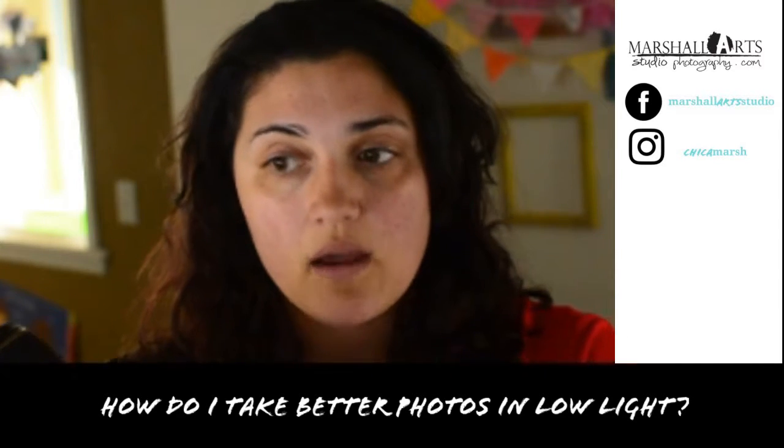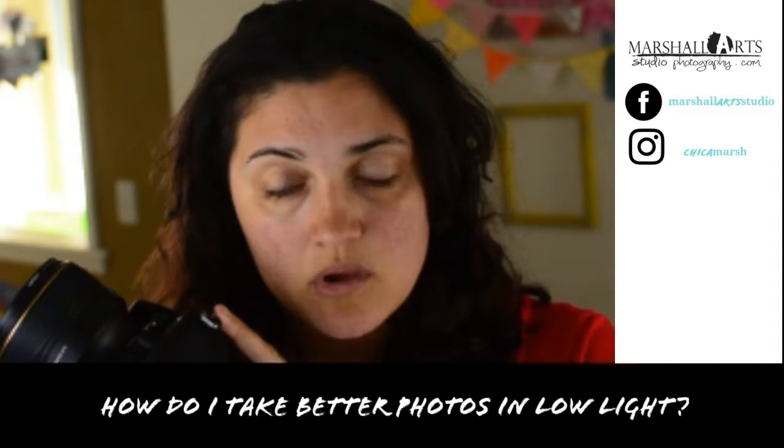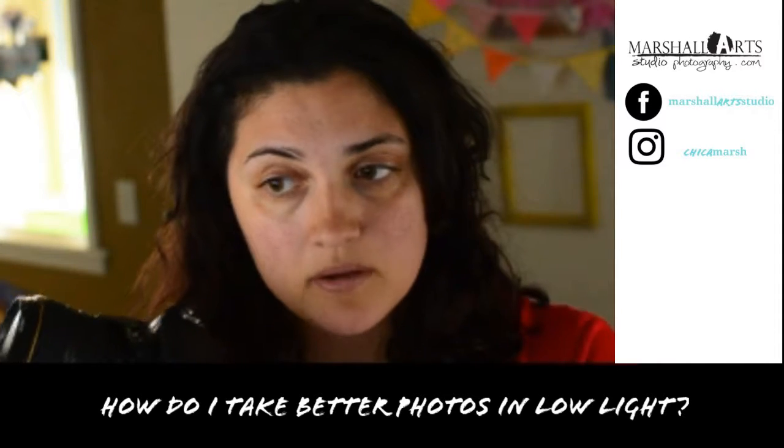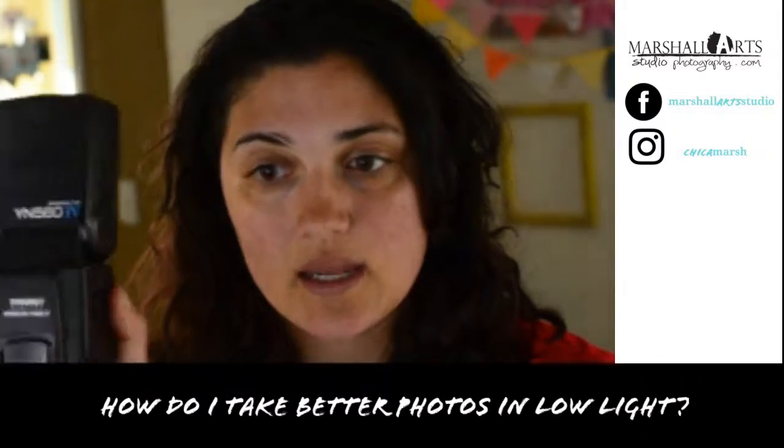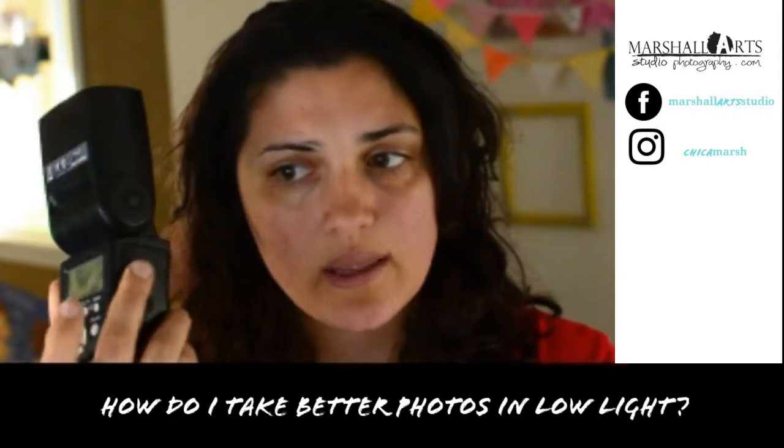If you know how to get on the A function or manual, adjust your ISO up, and if it's super dark in that room, get an external flash. I got this one for like $50.